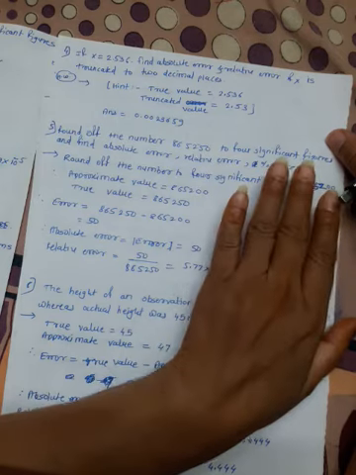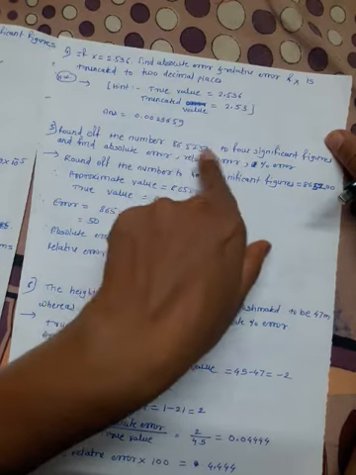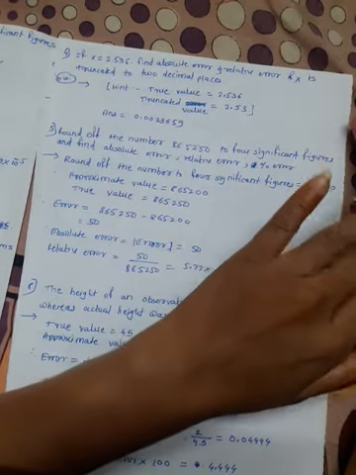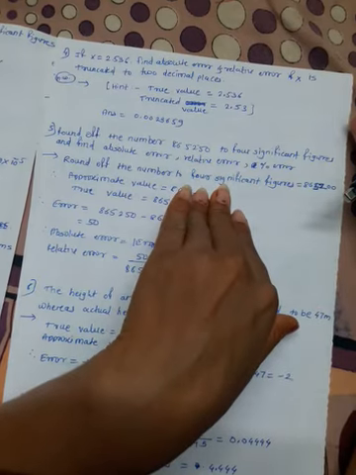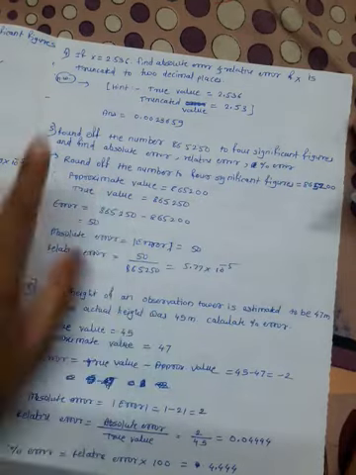Up to whichever place they ask, just take those 4 digits or 3 digits or 5 digits and add zeros to all the next digits. This means rounding the numbers to the particular significant figures. This is the only difference; the rest of the terms are as they are.